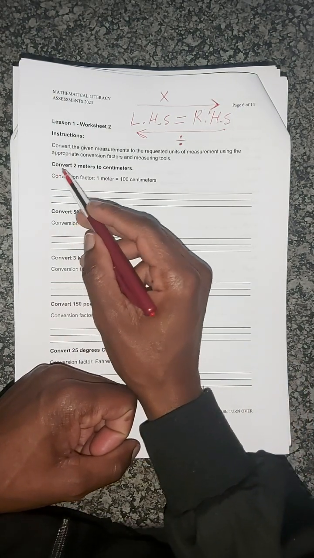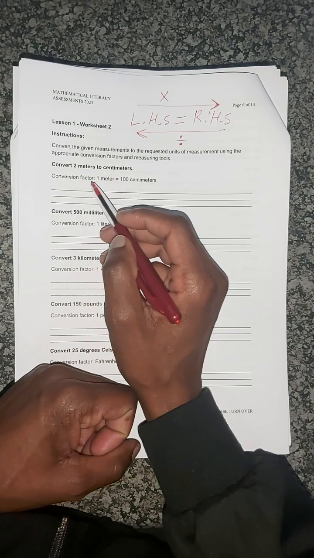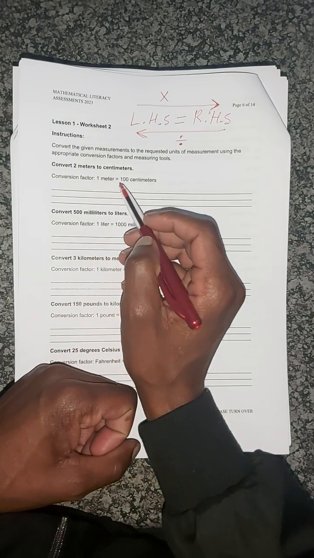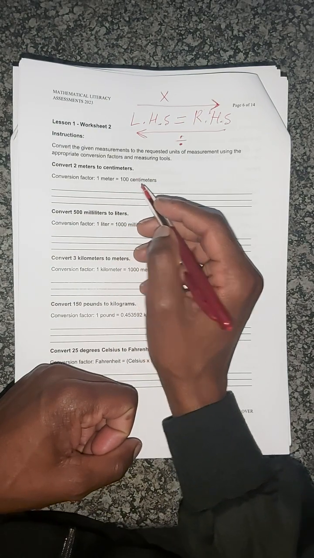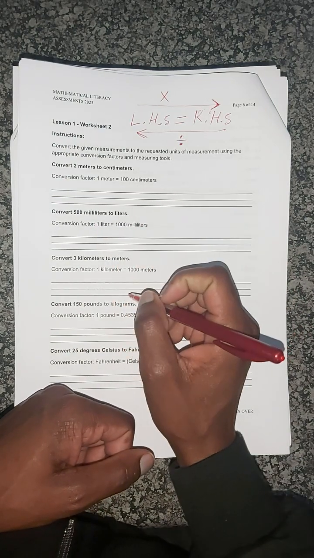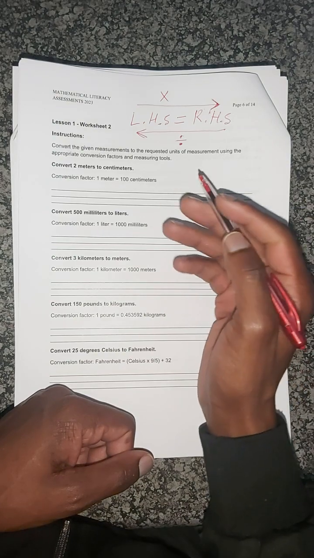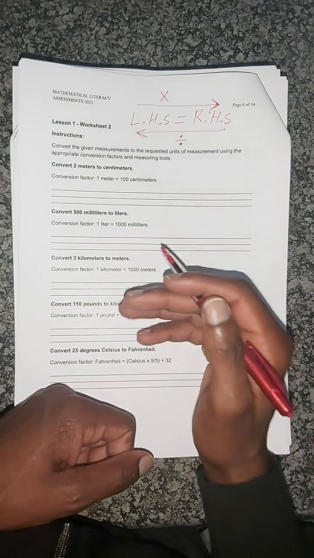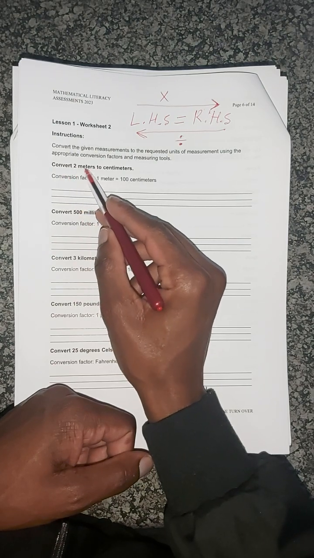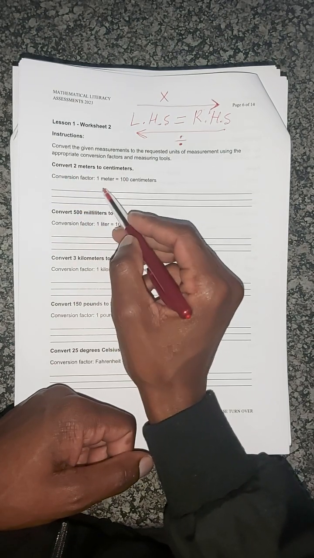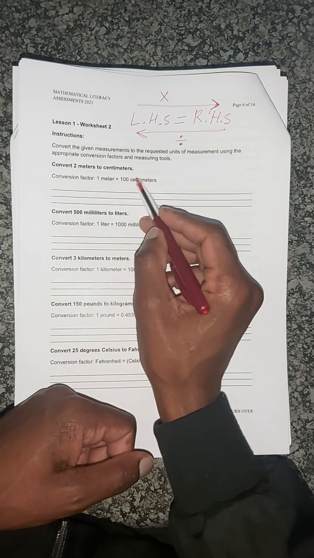Here you are told to convert 2 meters to centimeters, and the conversion factor here is 1 meter is equal to 100 centimeters. So the way in which you're gonna answer this question is to find out first what it is that we are looking for and where it is situated. We are converting 2 meters to centimeters, so we are given meters and we are expected to get centimeters.